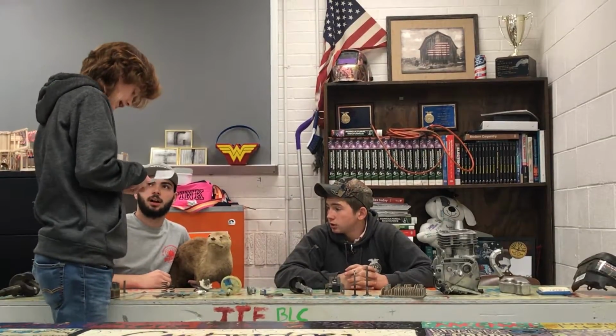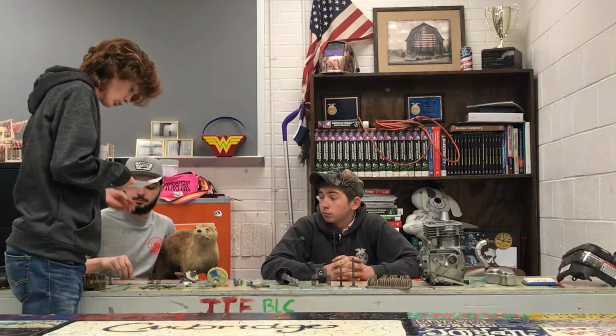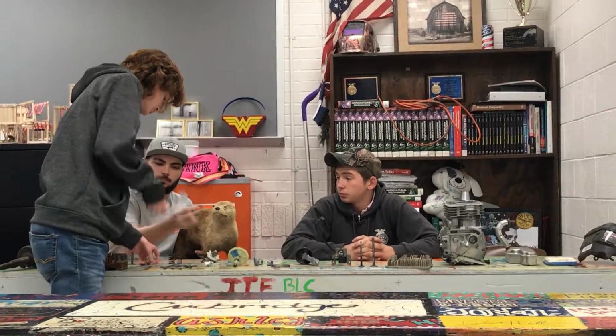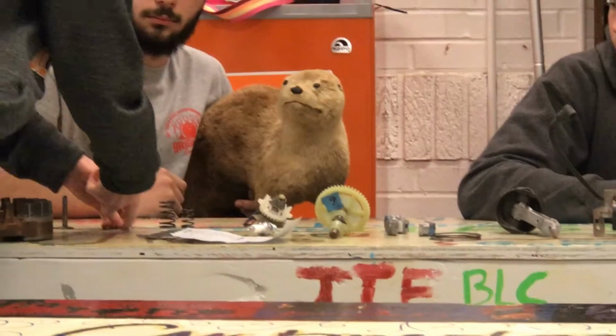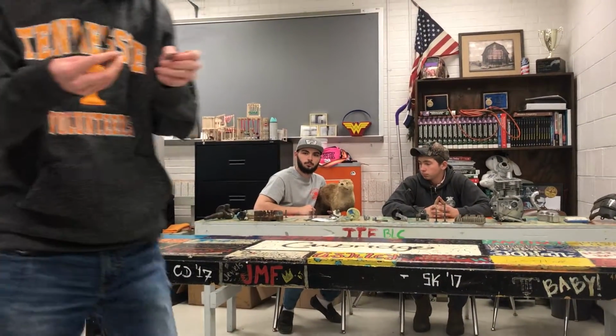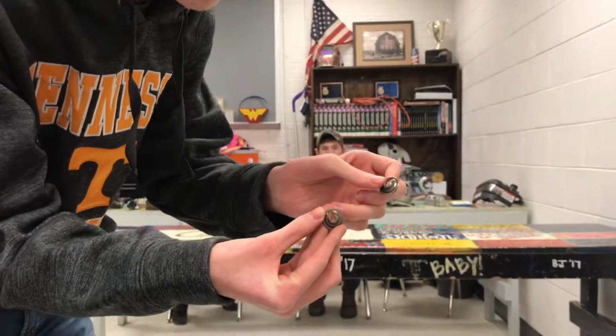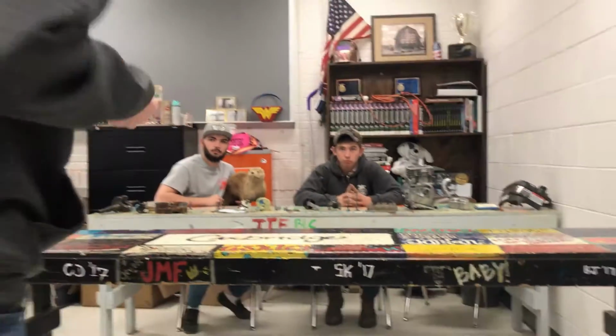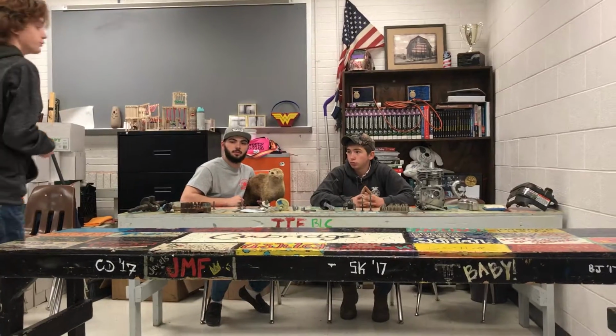After our tappets, we have our valve retainers. The retainers of the valve. See, they're pretty small. I'm going to come up and get close to the camera for these. Right here, these are the valve retainers. They retain the valves.